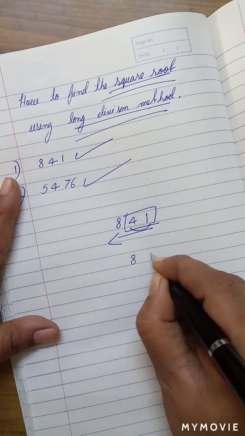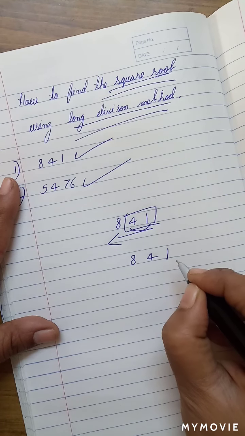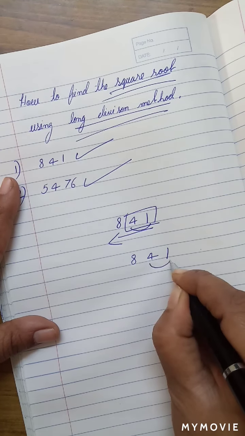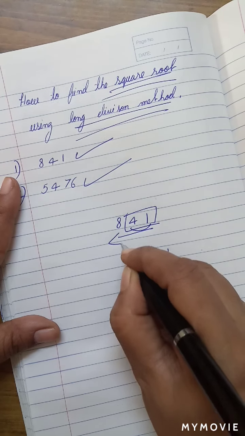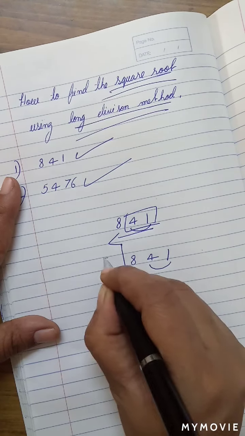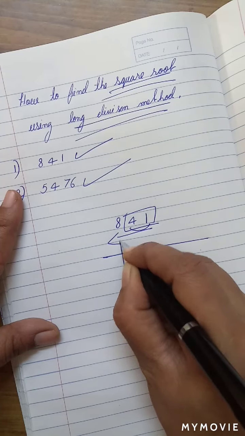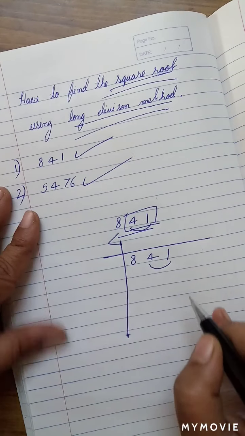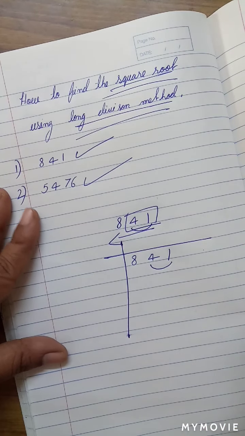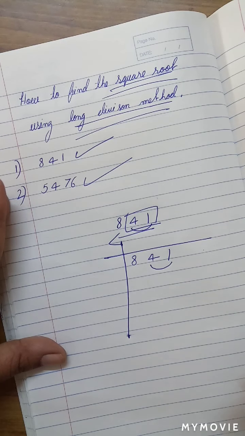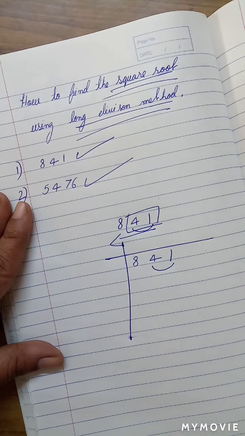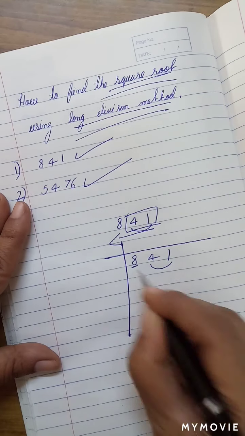So now we have 841 where 4 and 1 are pairs. Let's draw a structure like this, and now we will recall the greatest square number less than 8.